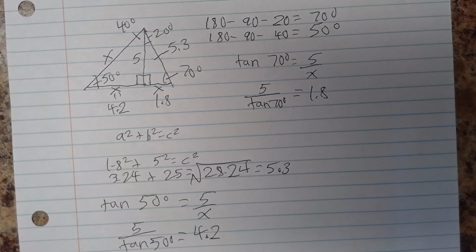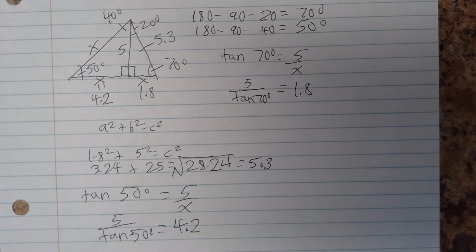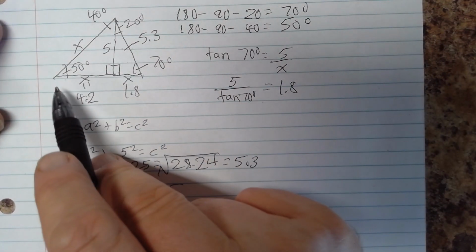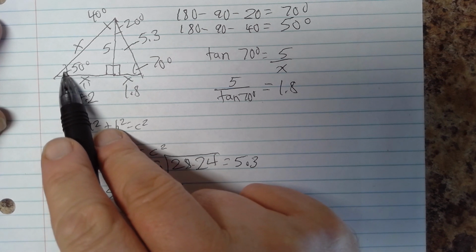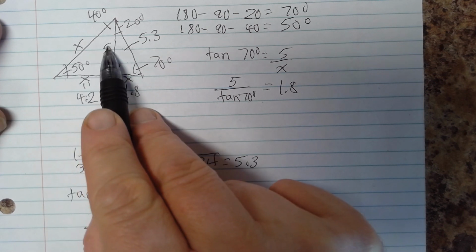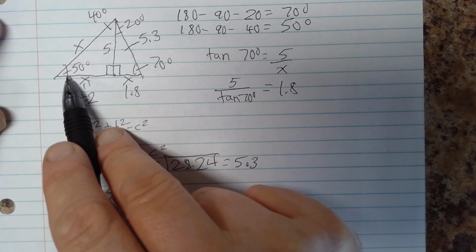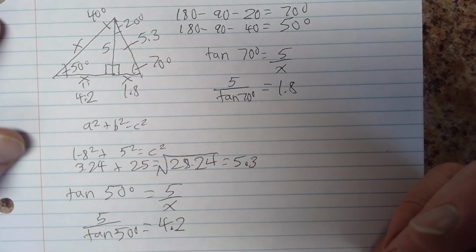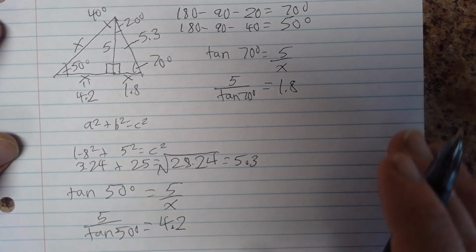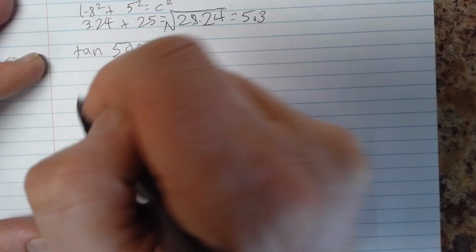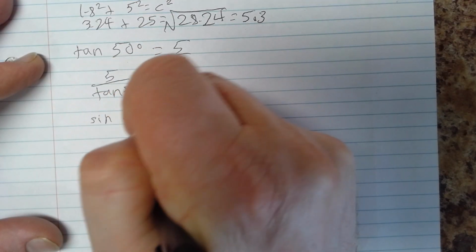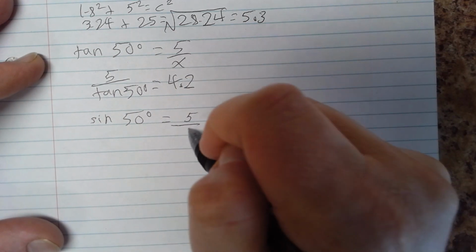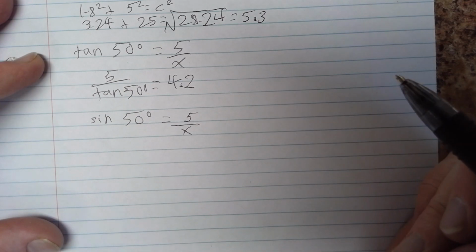Our hypotenuse, I'm not going to use Pythagoras this time. Give you a little more trig practice, eh? Use this angle and this side. So the known side is opposite and x is the hypotenuse. Opposite over hypotenuse is sine. Sine 50 degrees equals opposite, which is 5, over unknown x, hypotenuse.